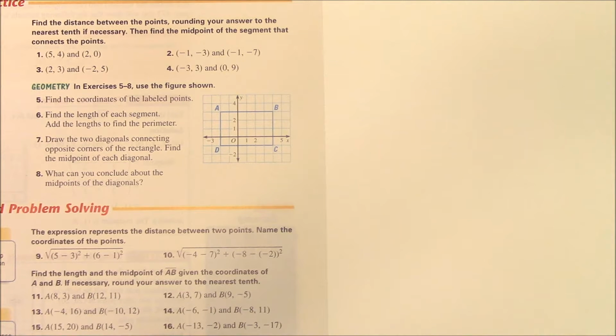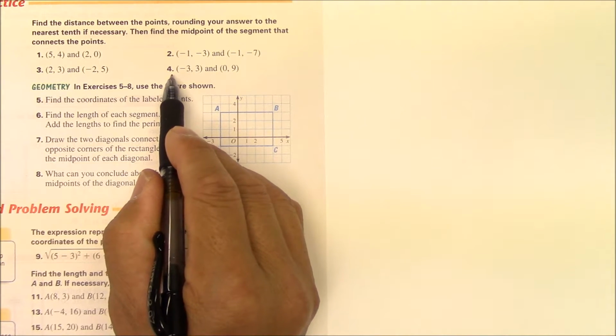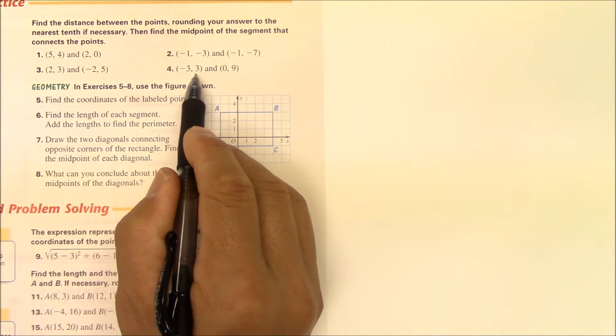Hi, this instructional homework video is about the distance formula. For example, for the homework assigned on this chapter, on this page, I will do number 4 for you for free, to find the distance between these two given points.